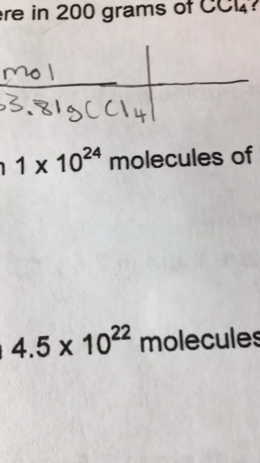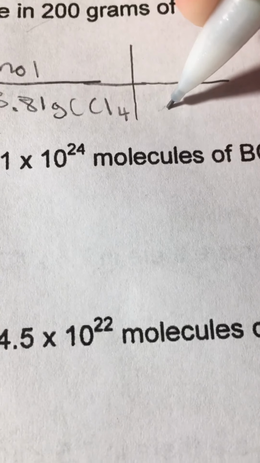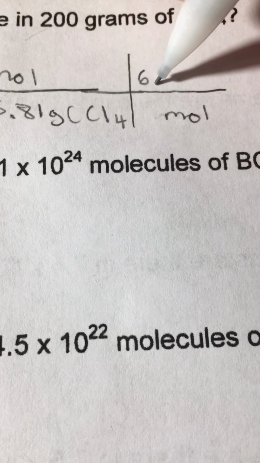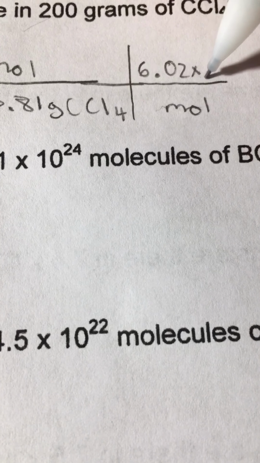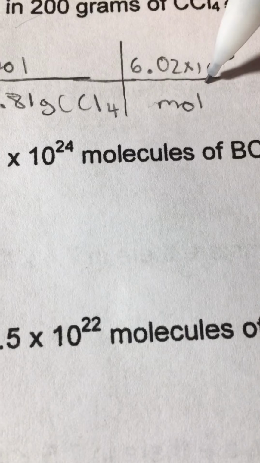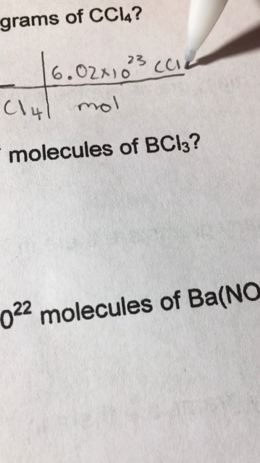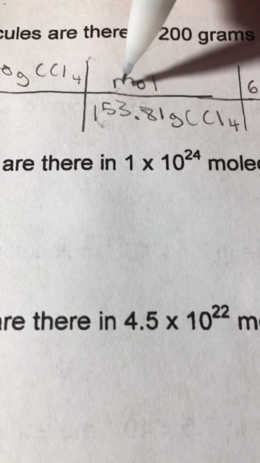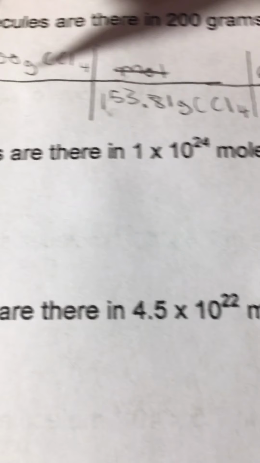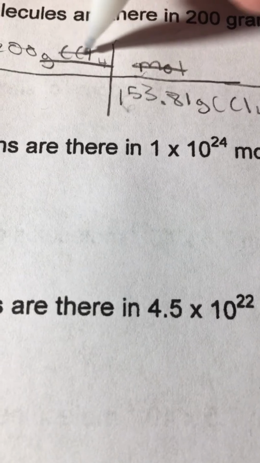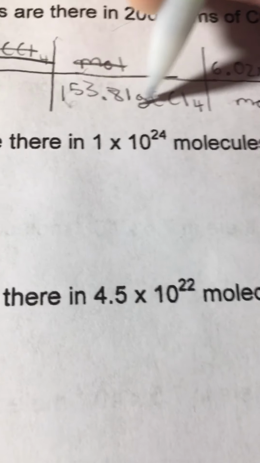Now, next step is to cancel out the moles. The way you do that is easy. Mole, and then Avogadro's number. Easy stuff, right? Also, carbon tetrachloride. Alright, let's run through this, shall we? First things first, we have to cancel out the units. Because of the way we placed them, they will cancel out.